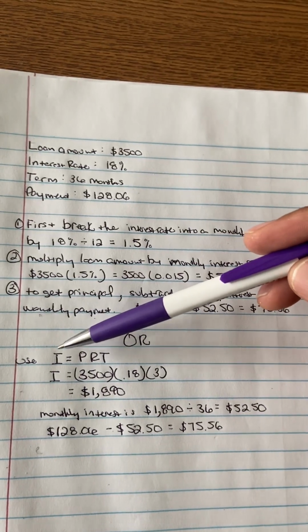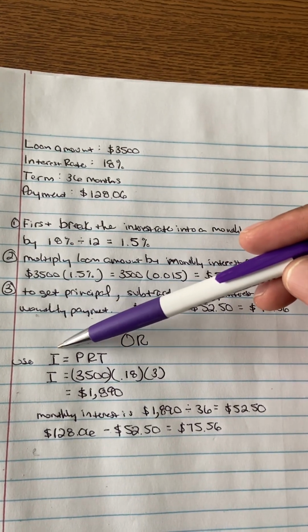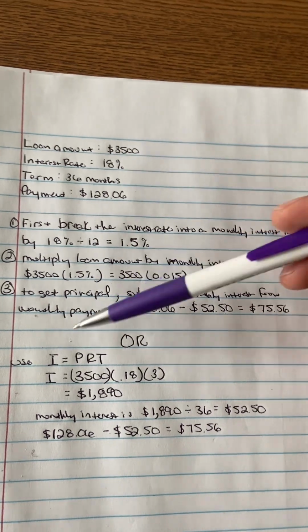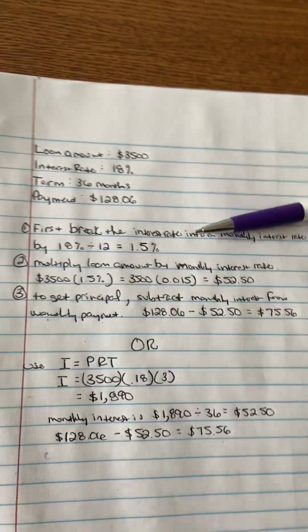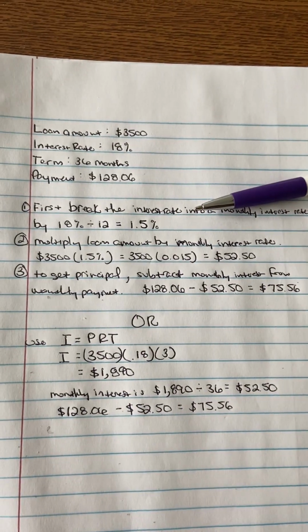I stands for interest. That's the total dollar amount of interest, not the percentage of interest, not the 18%. I stands for the actual amount of money you're going to pay in interest over the course of the whole loan, right?